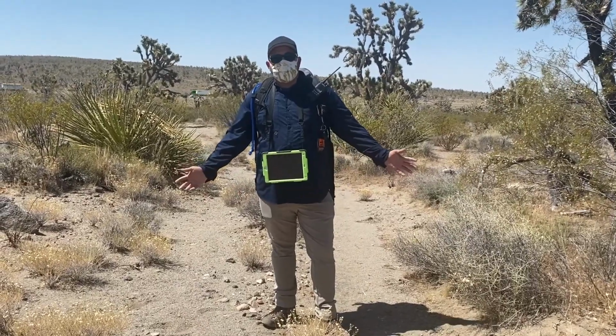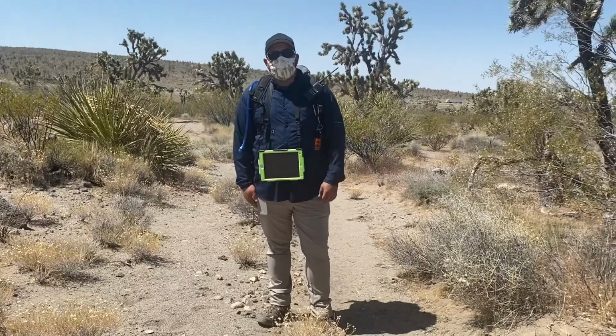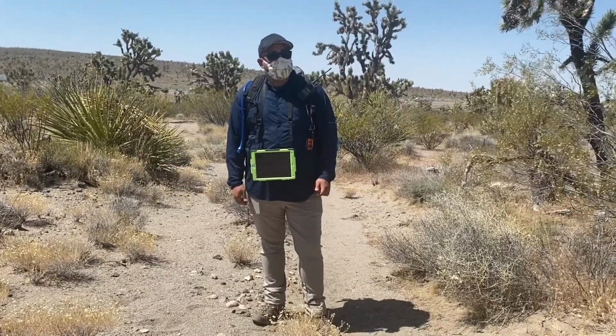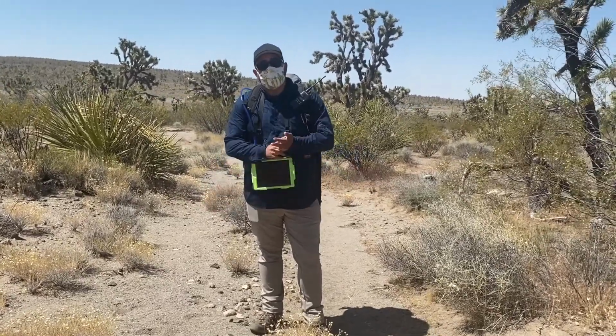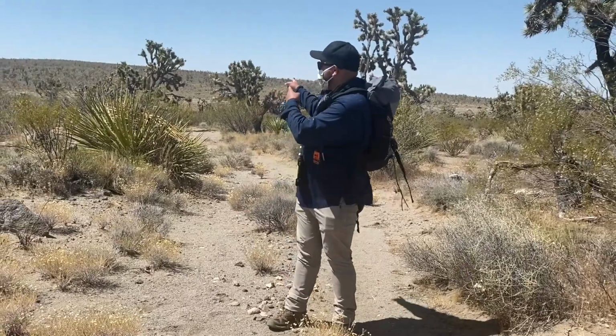So we're at our next site inspection. We're about an hour or so away from the last one. This is the Halloran Summit area off the 15 freeway, which you can probably see back over there.